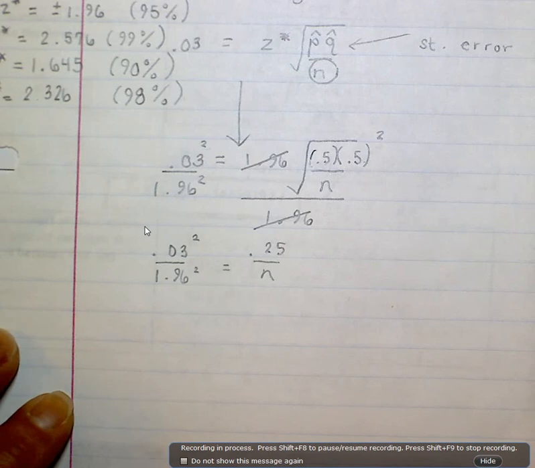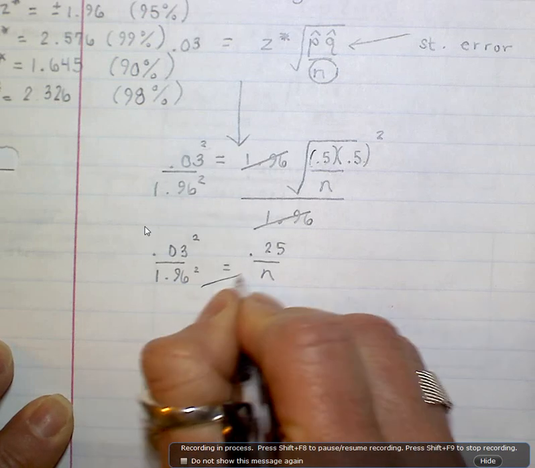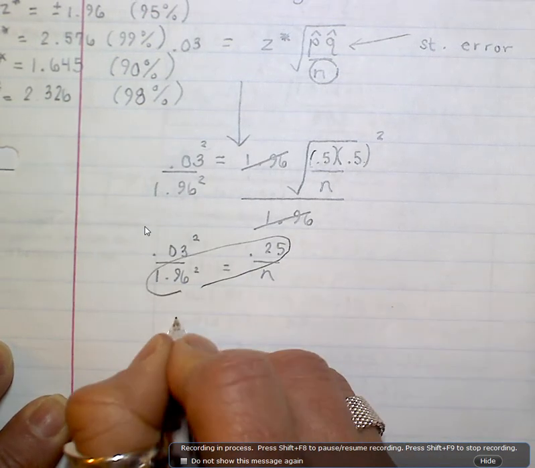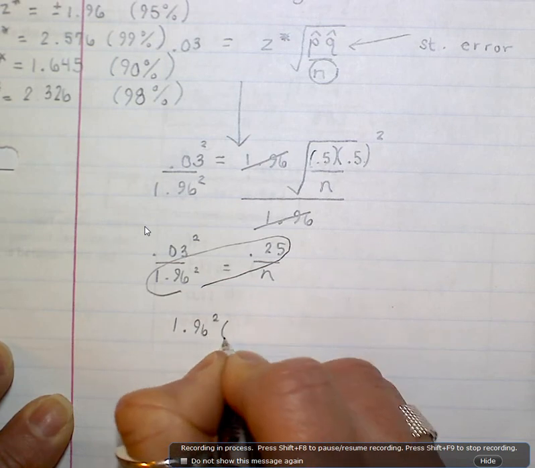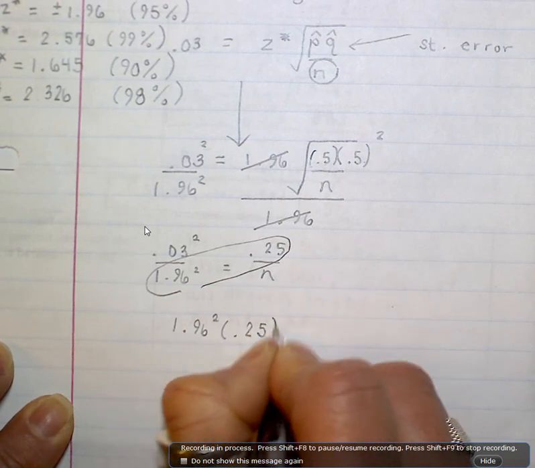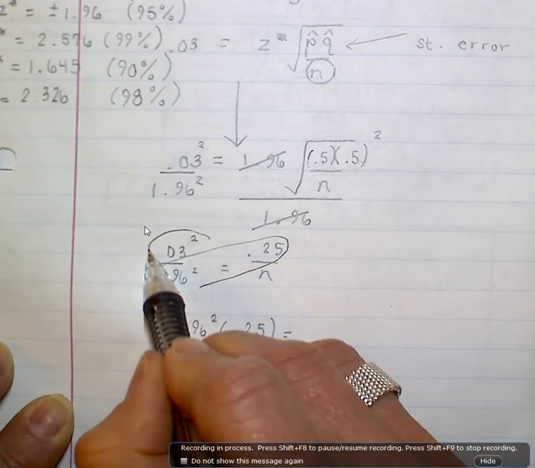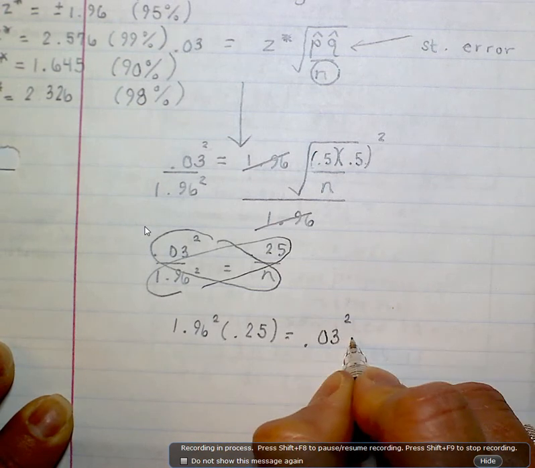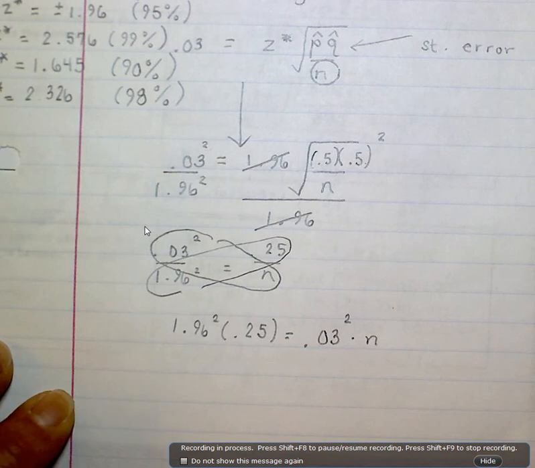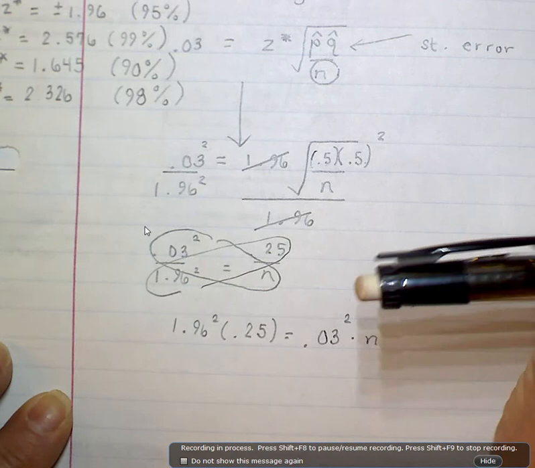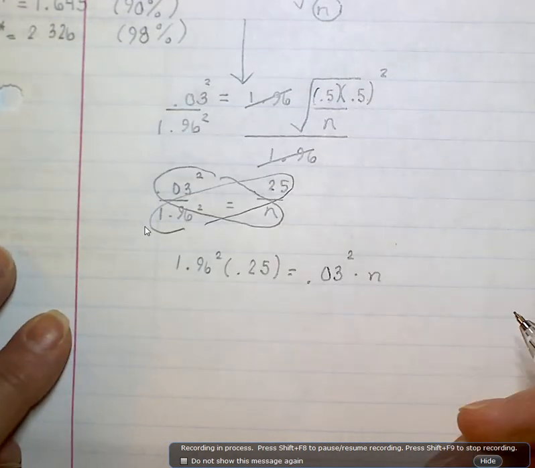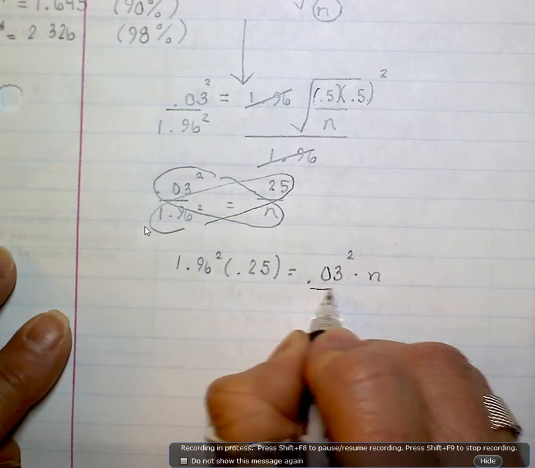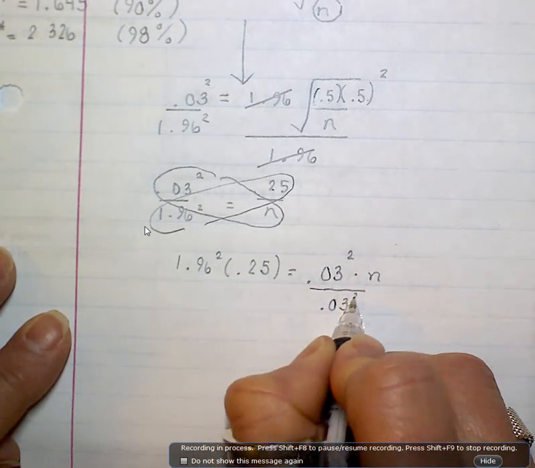What can I do now to find n? Cross multiply. If I take this cross product, 1.96 squared times 0.25, it should equal this cross product, 0.03 squared times n. So finally, Caleb Edwards, what are you going to do finally? You got it. I'm going to divide that answer by 0.03 squared.